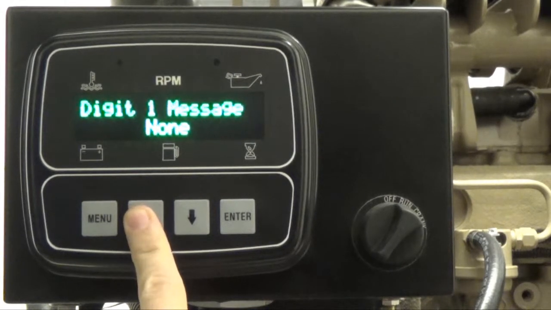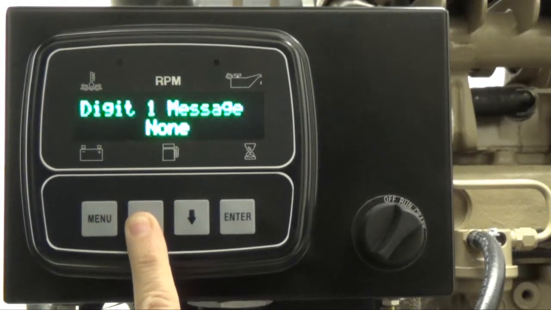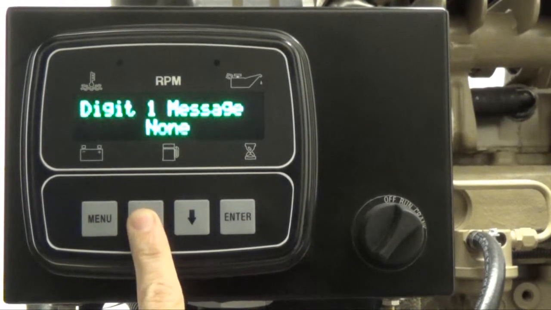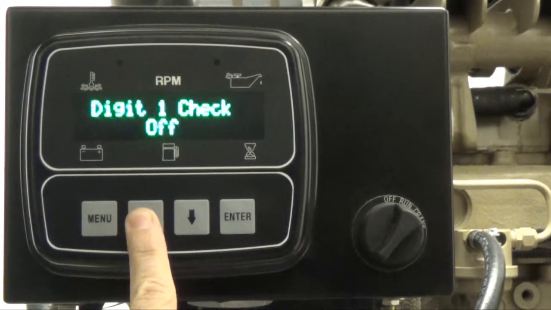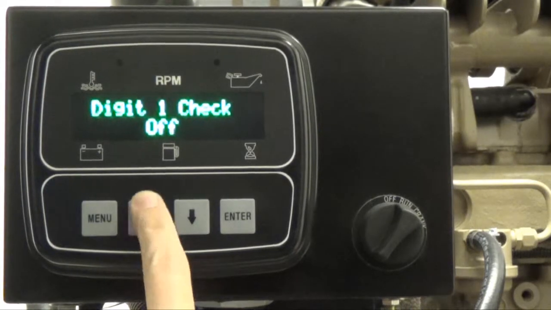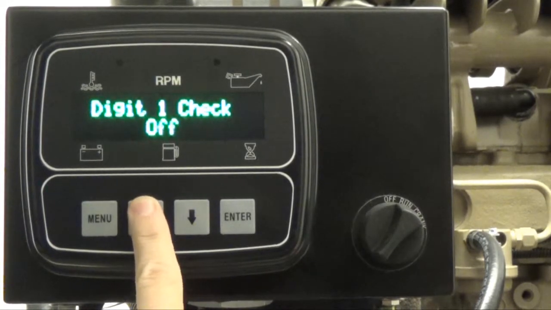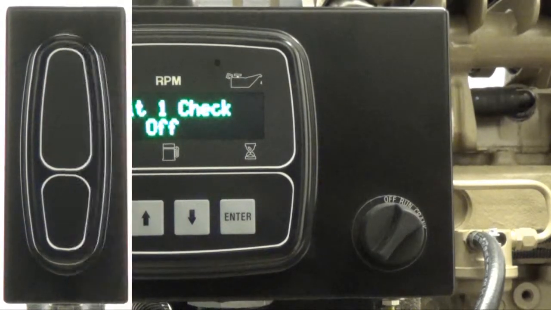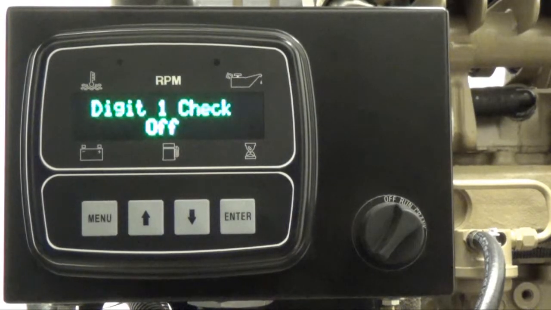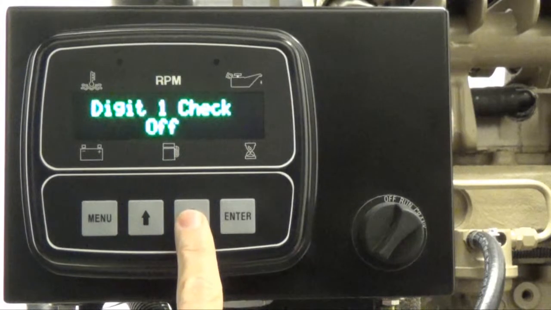Then press the up arrow button to view what message will be displayed to identify the parameter being monitored by the digital input. In this video, the message is currently set to none, meaning no message will appear. Finally, press the up arrow button to view when the digital input action will be monitored by the controller. In this case, the engine check is off, meaning the controller will never check for the input. All of the digital input configuration settings are configurable by using the Controls Incorporated display.